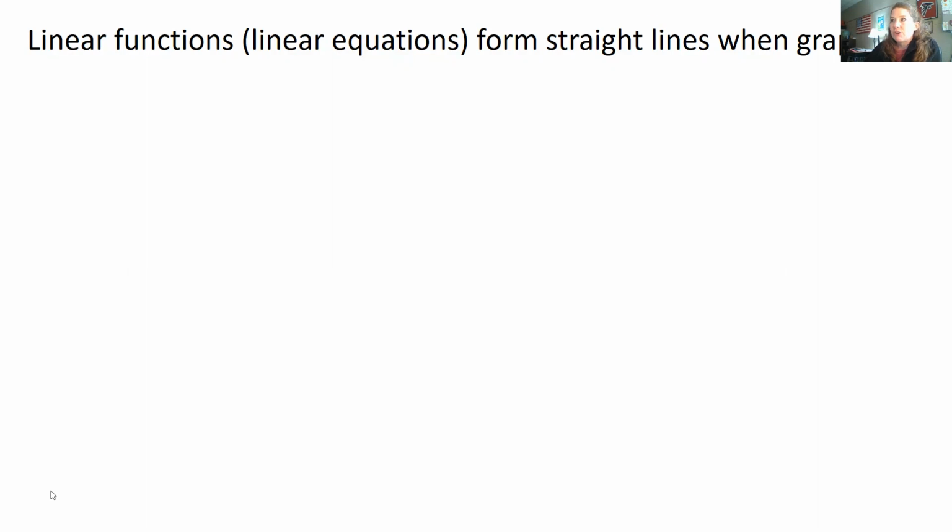So this week we're going to talk about linear and non-linear functions. So within the word linear, hopefully you see the word line, right? So if you have a linear function, that just means that when that function is graphed, it forms a straight line.